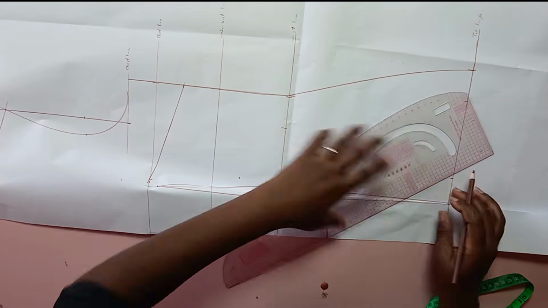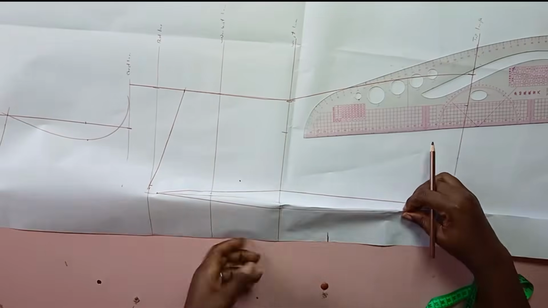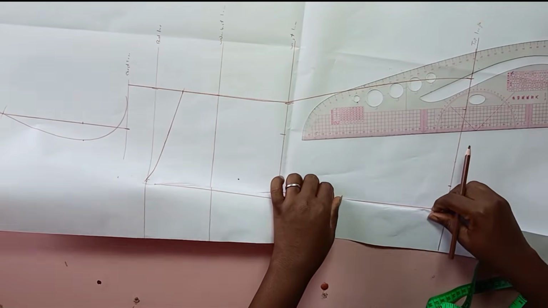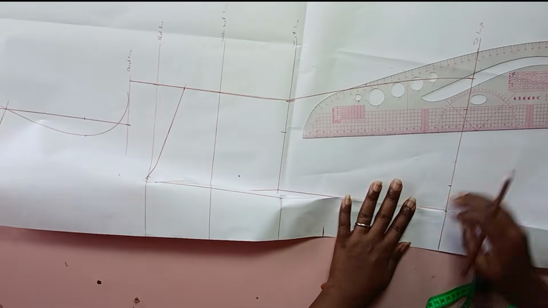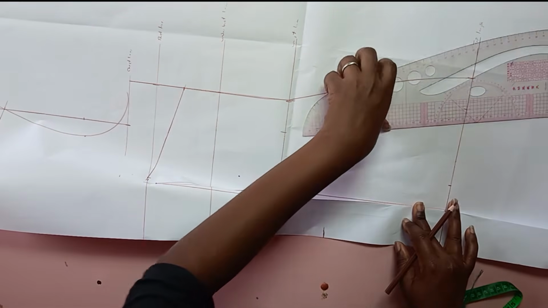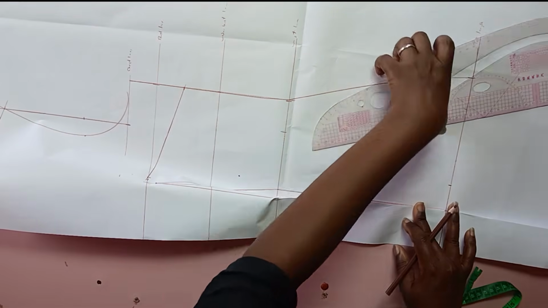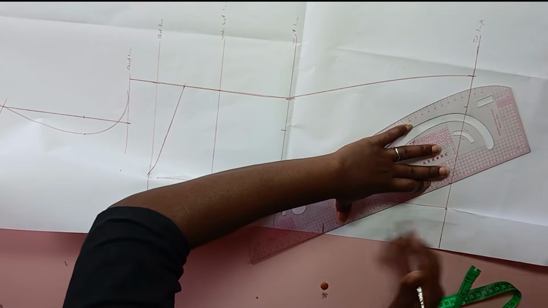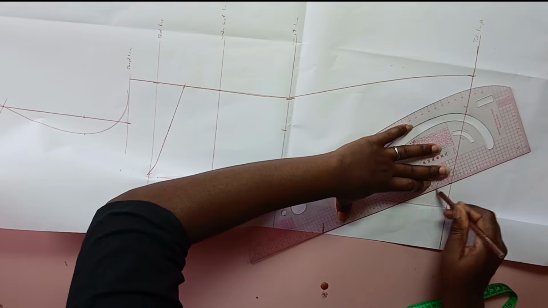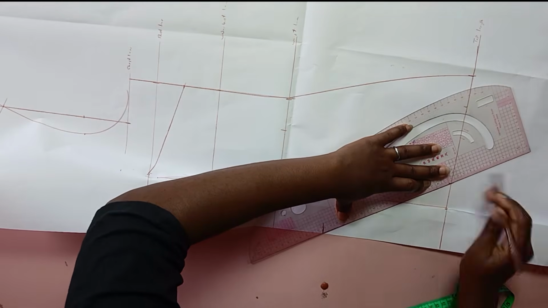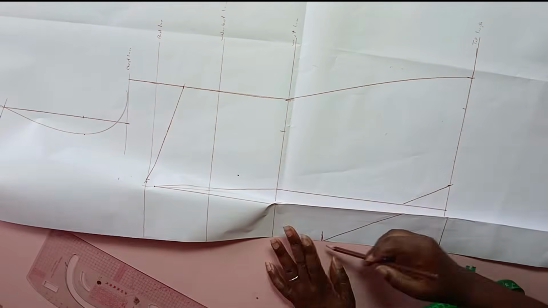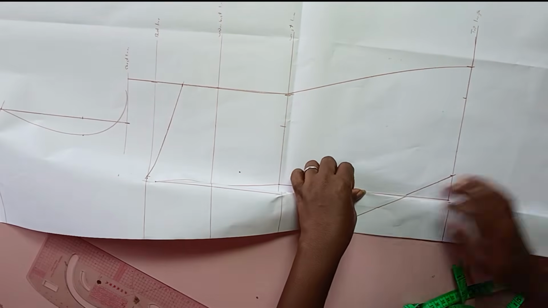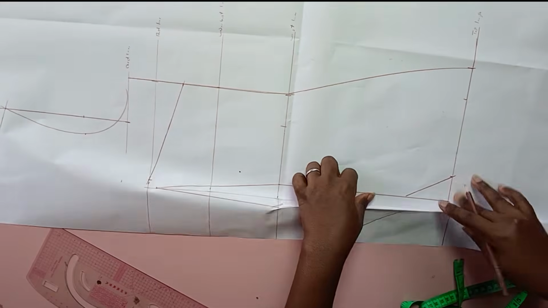So it's going to come like this. We'll connect it like this. So this is what the opening at the end is going to look like. So closing the darts, we have it completed like this.